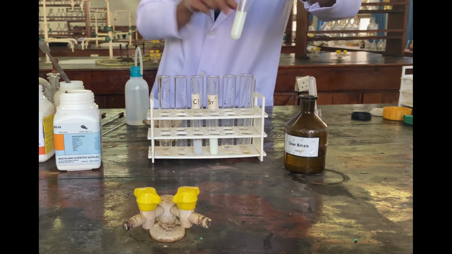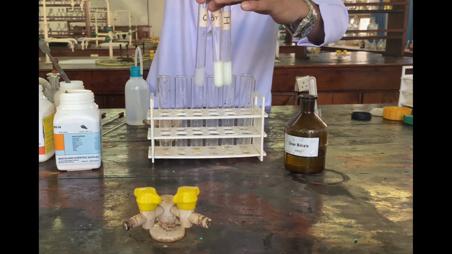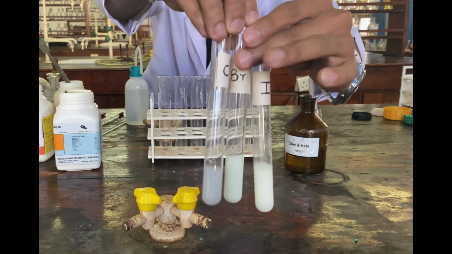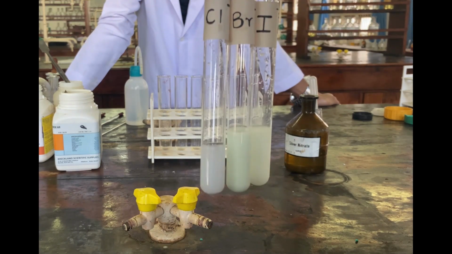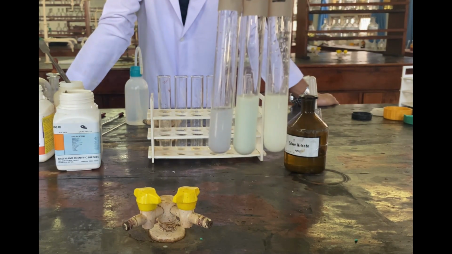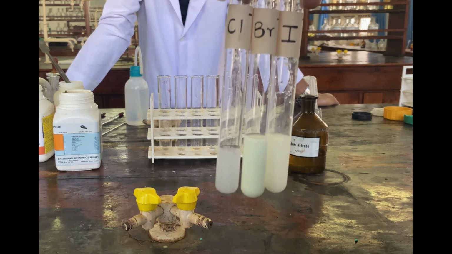We can say that chloride ions with silver nitrate give white color precipitate, bromide ions with silver nitrate give a bit of darker color precipitate, and iodide ions with silver nitrate give a yellowish color precipitate.